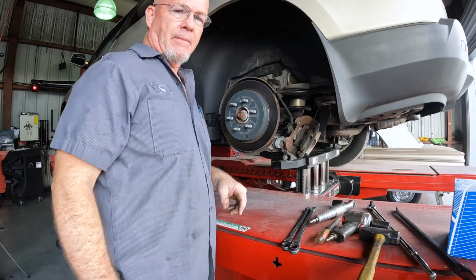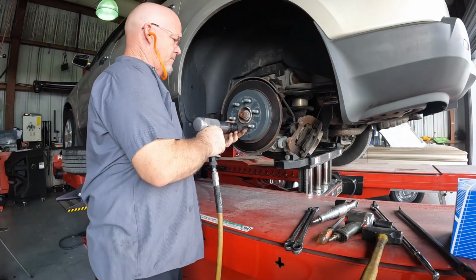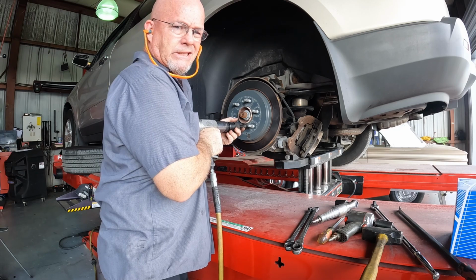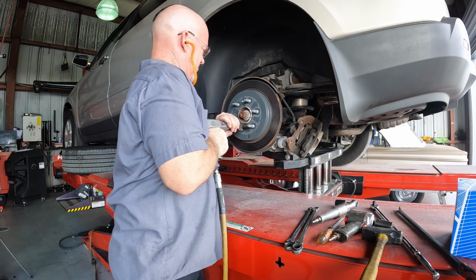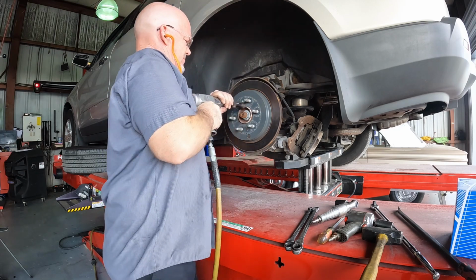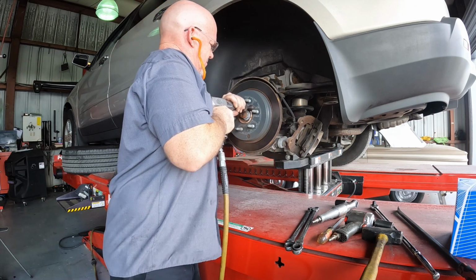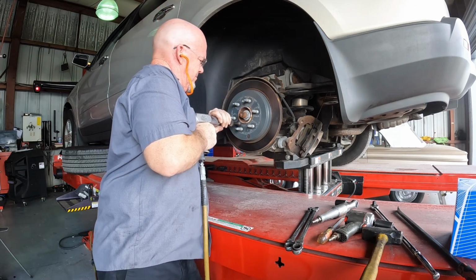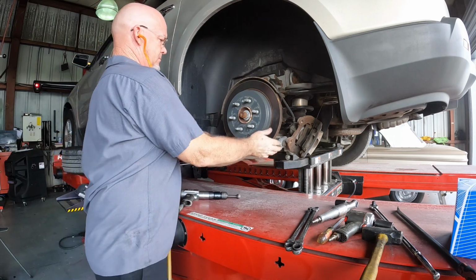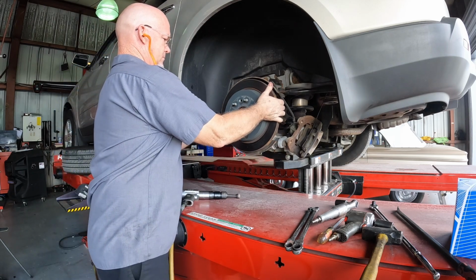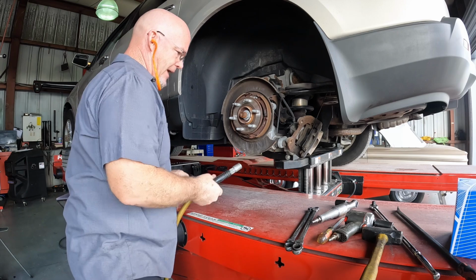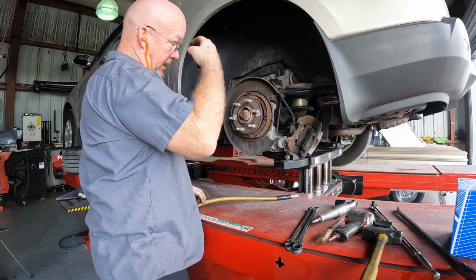Now I need an air hammer. This is going to be fun. Cover your ears. My air hammer here because I'm going to need it again. I got it again.